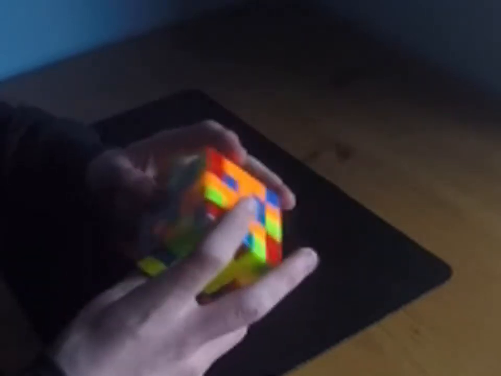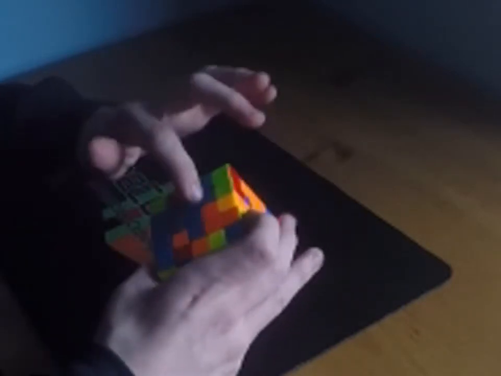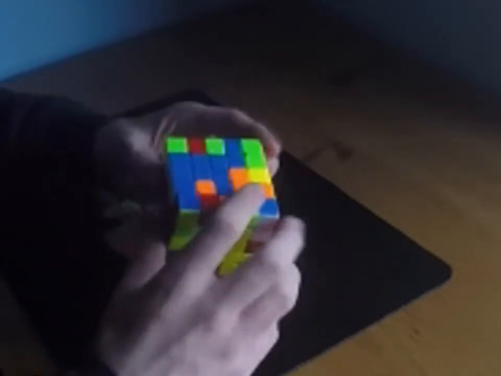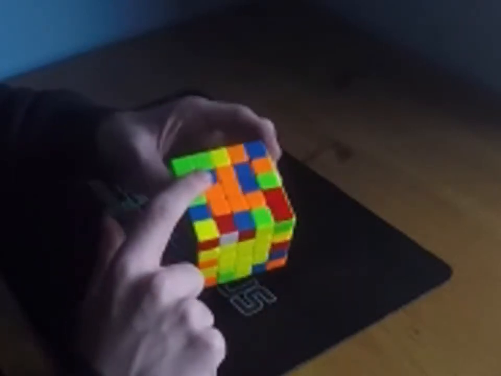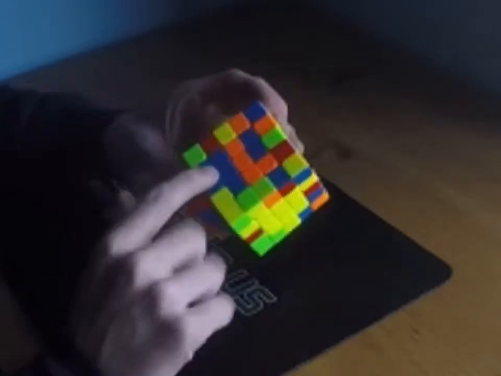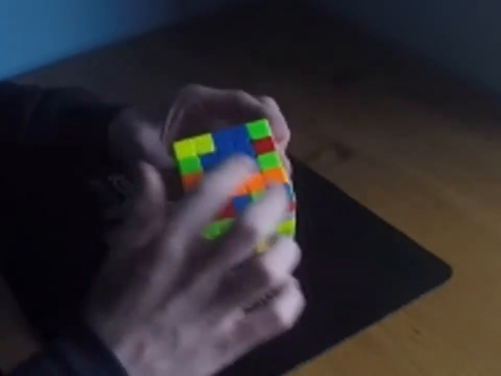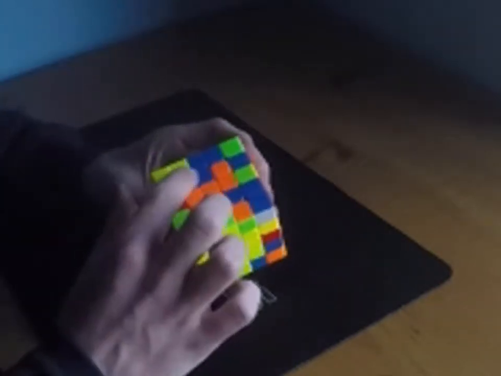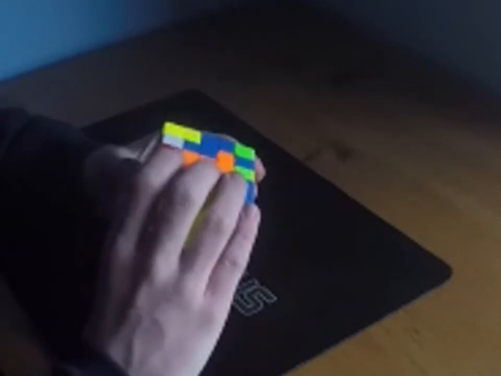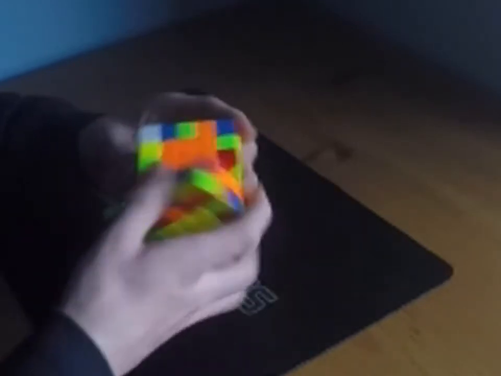For the last two centers, you can see I have this sort of like 1x3 on blue and a 2x1 here. So I pair this 2x1 up with this one here to create a 1x3, like so, and then I would match it up with the other 1x3 to create the 2x3. And for this, I already have these two paired up, so pair it up into the 1x3 and then finish the last two centers.